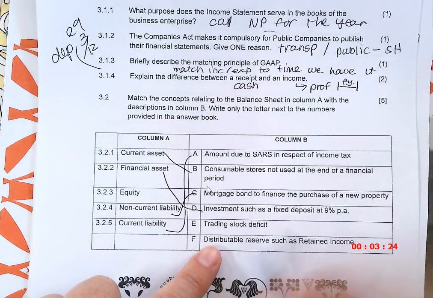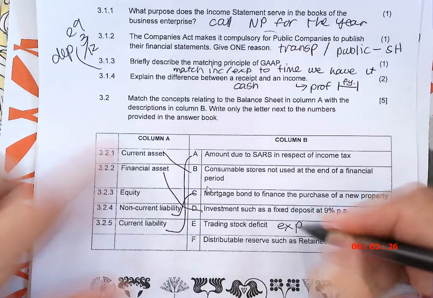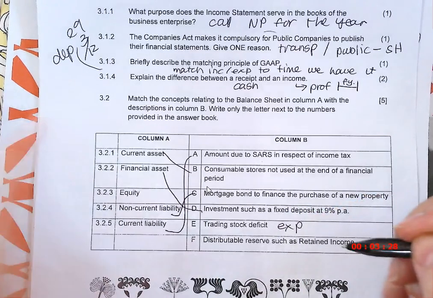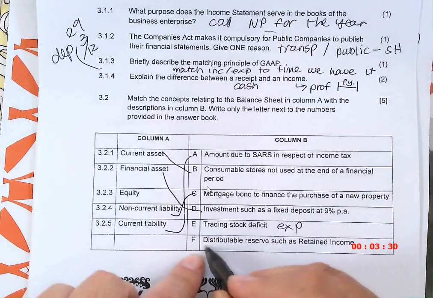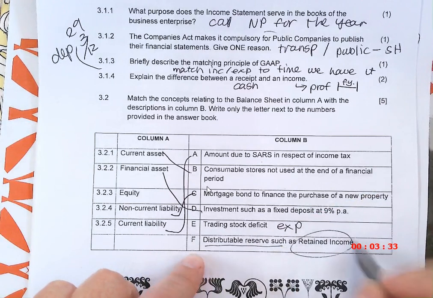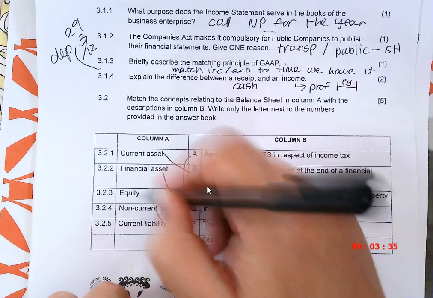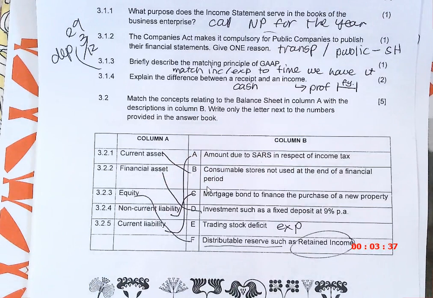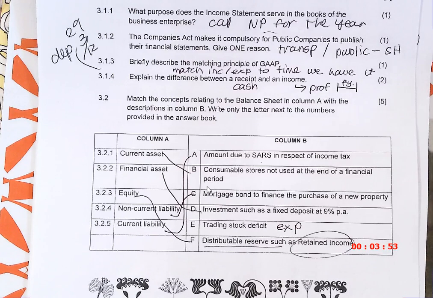Trading stock deficit is mostly an expense, it's not there. A distributable reserve, can you see? As retained income is equity. Because if you look at the face of your balance sheet, they say capital and reserves, or shareholders' equity, and under it they say ordinary share capital, retained income. So it's equity. It's a part of the profit the company didn't use.